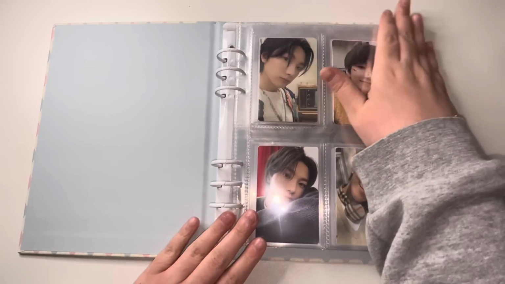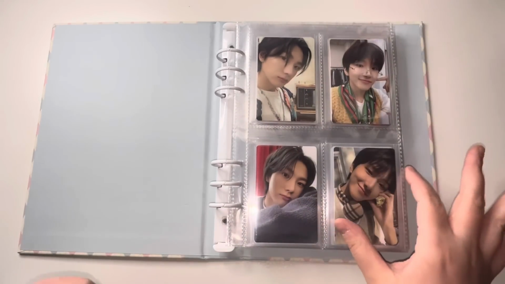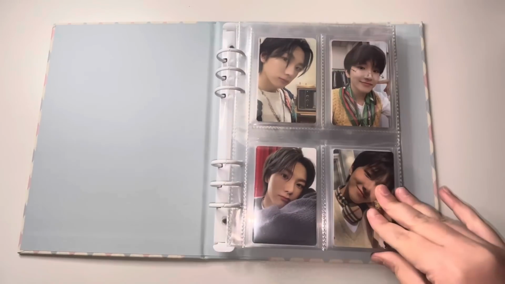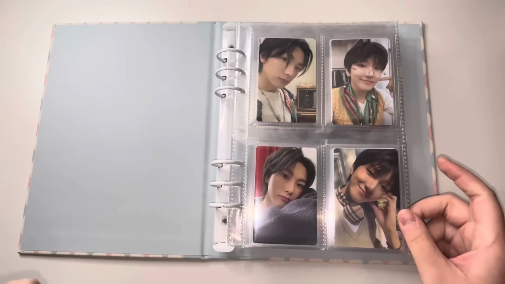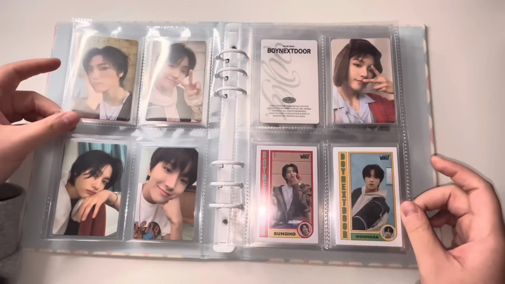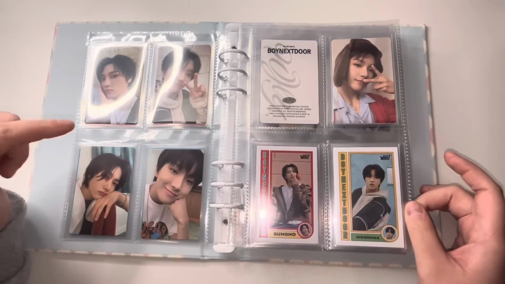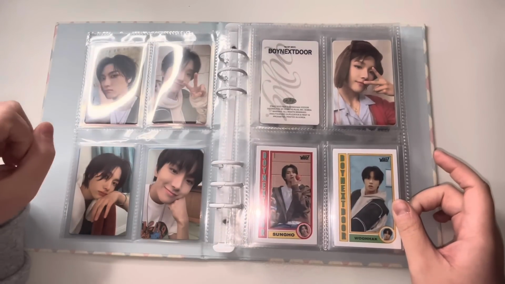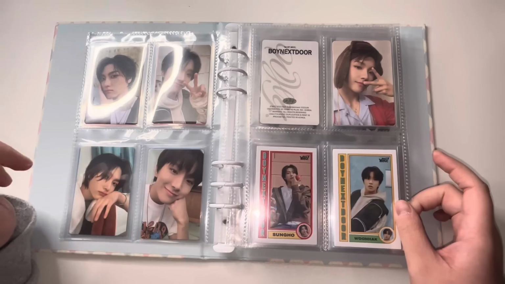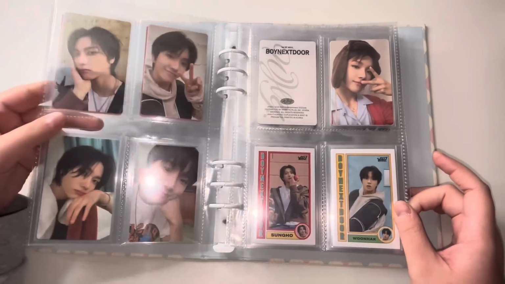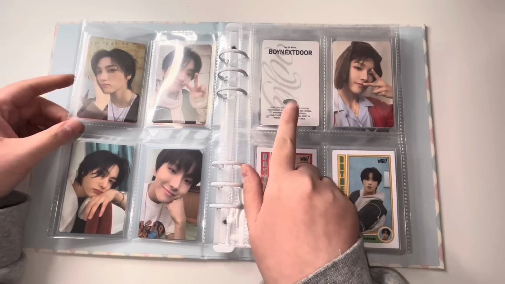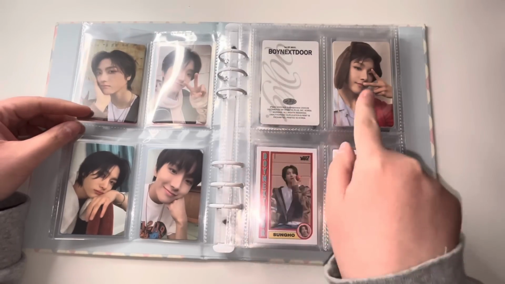Anyway, for groups that are already in here, we have Boy Next Door. I freaking love Boy Next Door. We're just gonna flip through this. So far, I have fully collected them, but I don't know if I'm gonna do that in the future. I actually didn't buy their Weverse album for their latest release, so I may just buy their main album versions. I'm still missing this Weverse version for their first album.